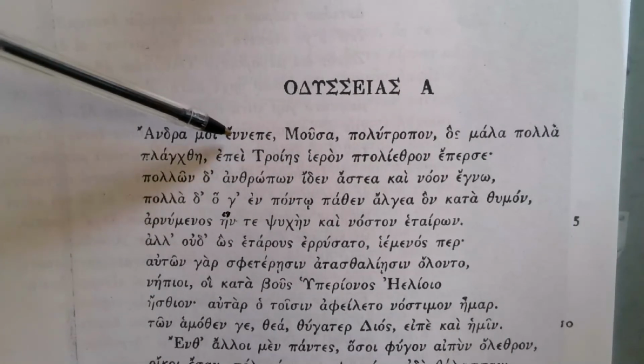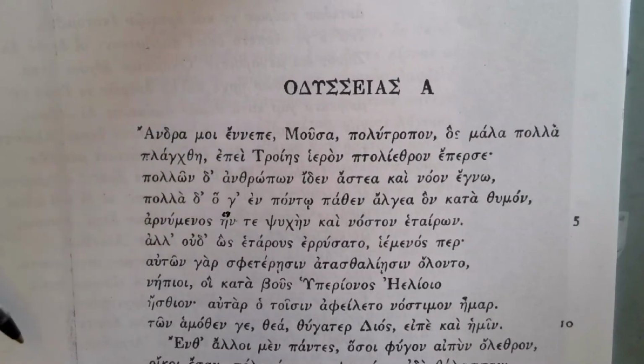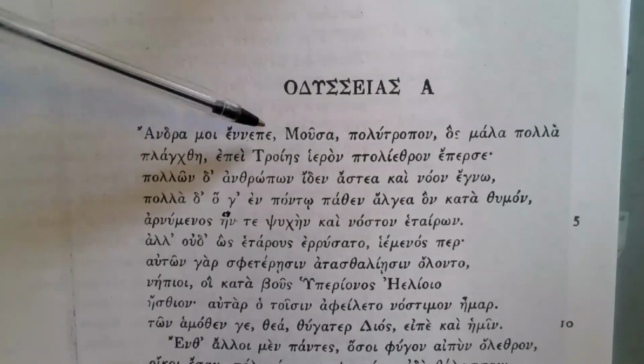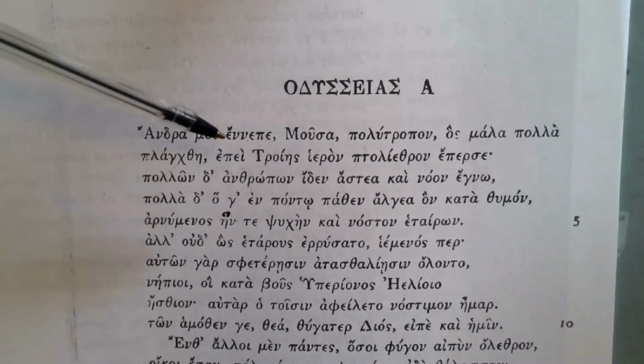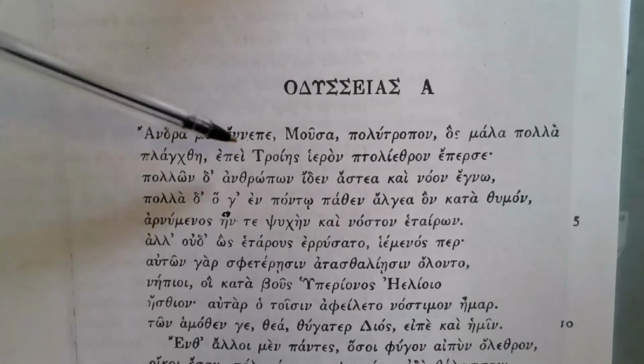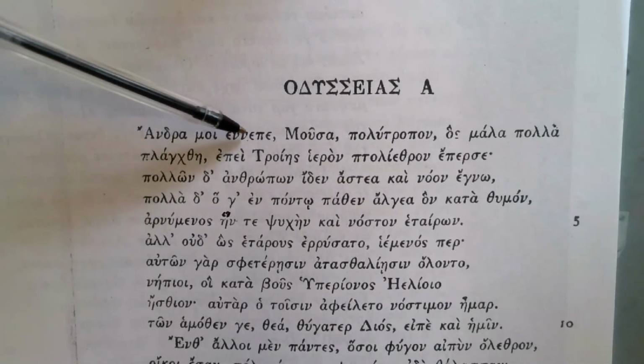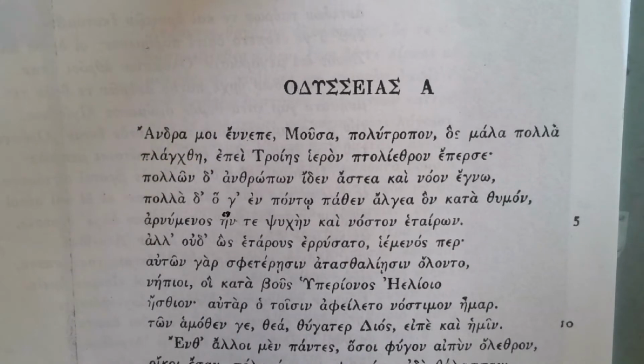Our main verb is enepe, which here is an imperative. Normally there's only one nu in this verb, it's enepo. When you look it up in the dictionary with one nu, they've doubled the nu here to make this a long syllable for the sake of meter. This happens typically in Homer.